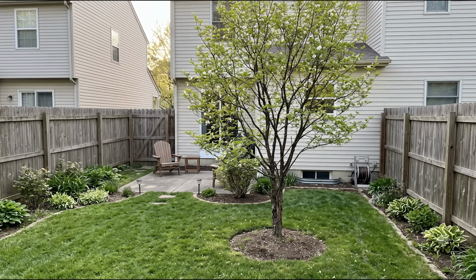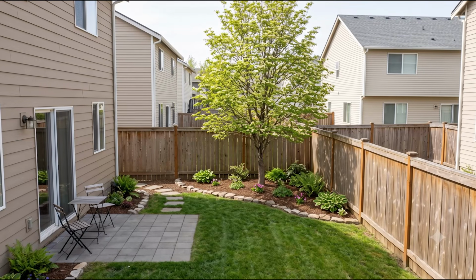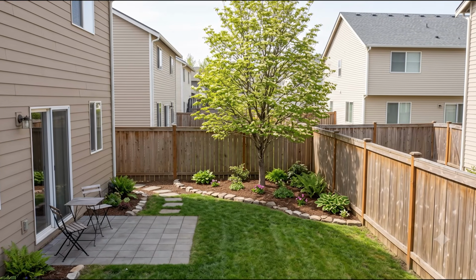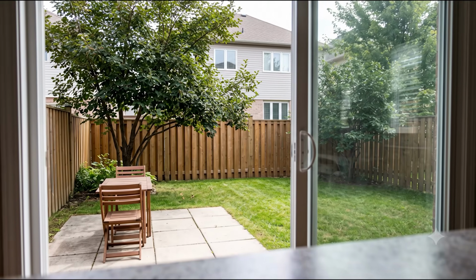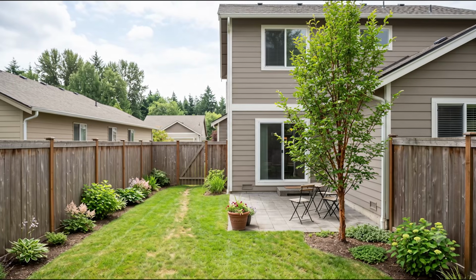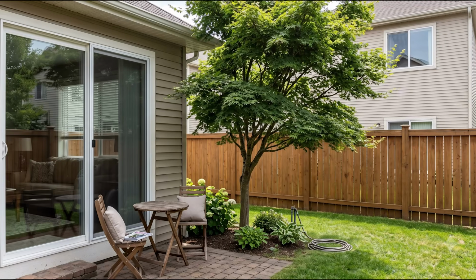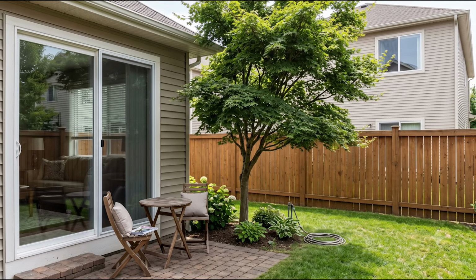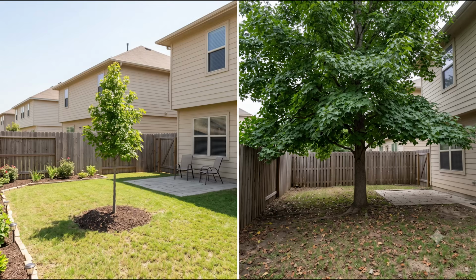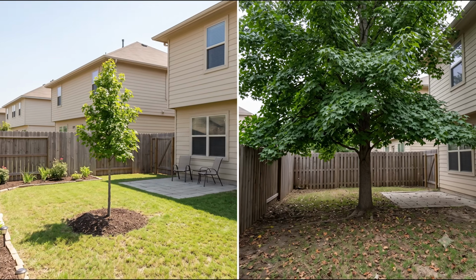Use it where it can do more than one job. For example, one tree might screen a neighbor's window, shade part of the patio, and create a focal point from inside the house. That is far more efficient than planting several trees that each solve only part of the problem. Do not judge suitability by the size of the tree at the nursery. A young tree may fit anywhere. The mature tree is what determines whether the yard still works.